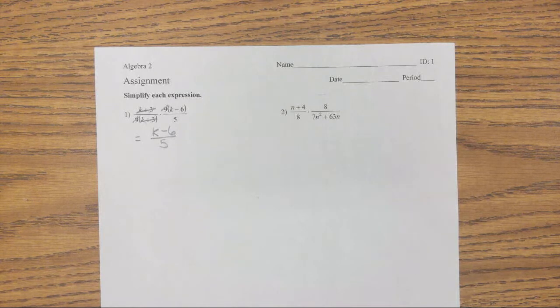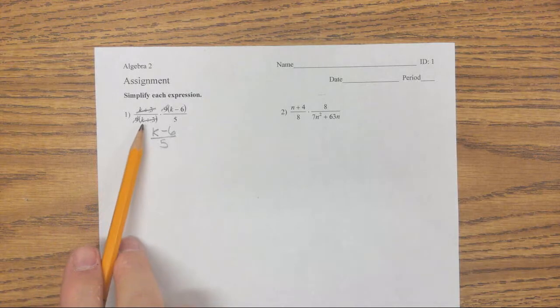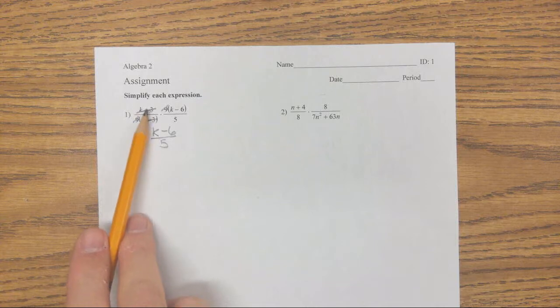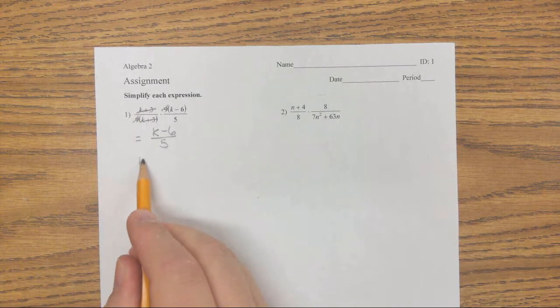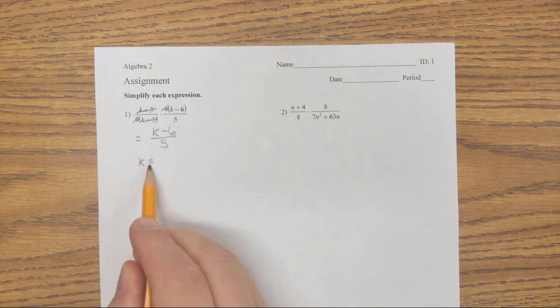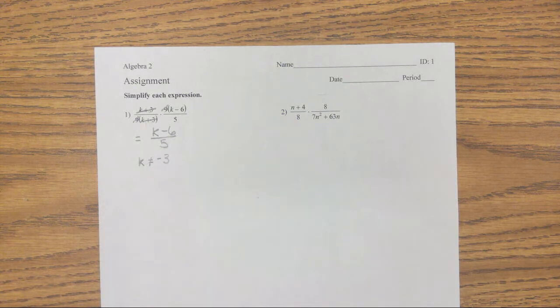Don't forget that we have excluded values in this too, and that's taken into account even though these are crossed off. So we have to think about that as well. So k cannot be negative 3. Those are all things we have to think about while we're doing this. Let's look at the second example.